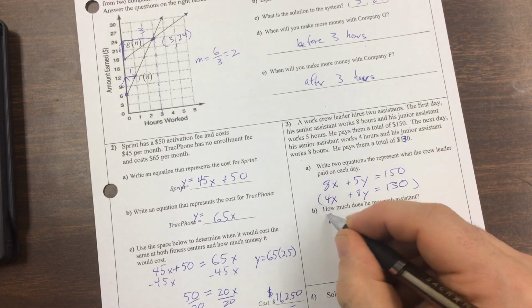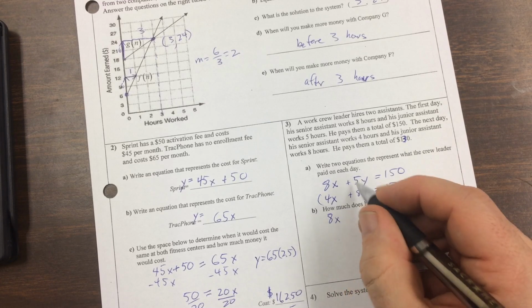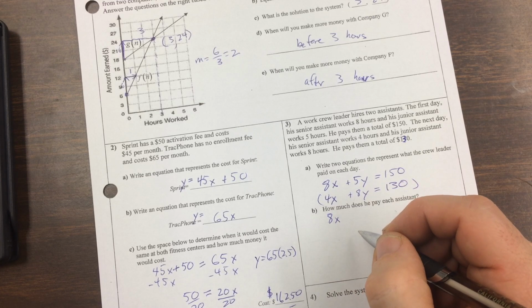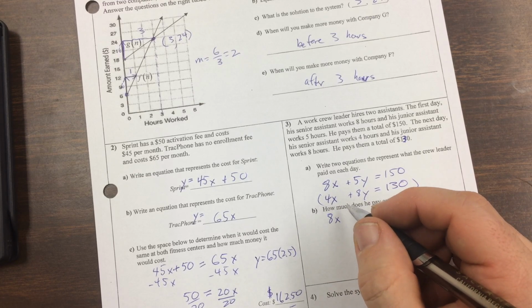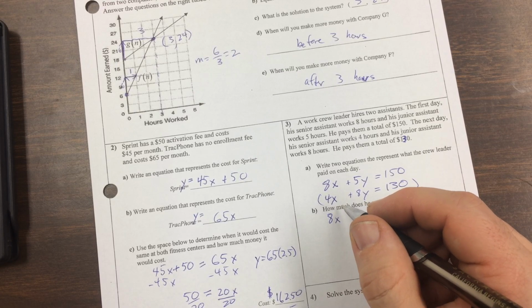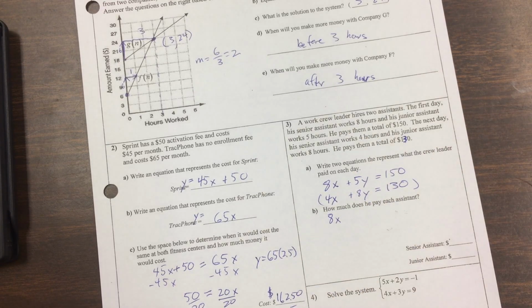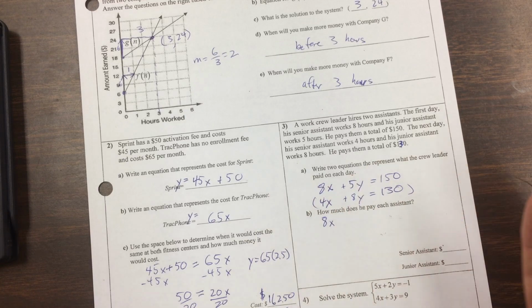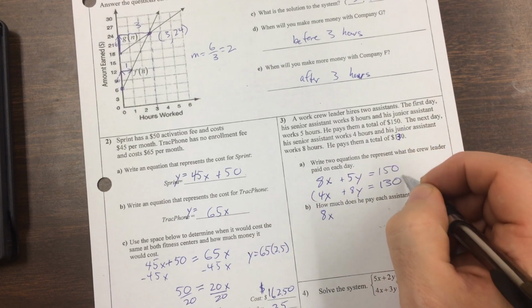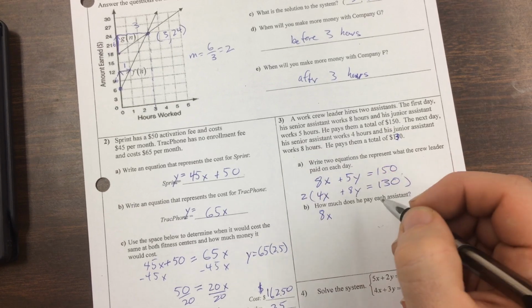Then we'd have 8 and 8. And then we could say, okay, we have the same number of hours that the senior assistant works. We could just take that out of the equation. All we'd be left with is the difference in hours of the junior assistant and the difference in pay. So that's what we're going to be doing here. Let's multiply this second one by 2.